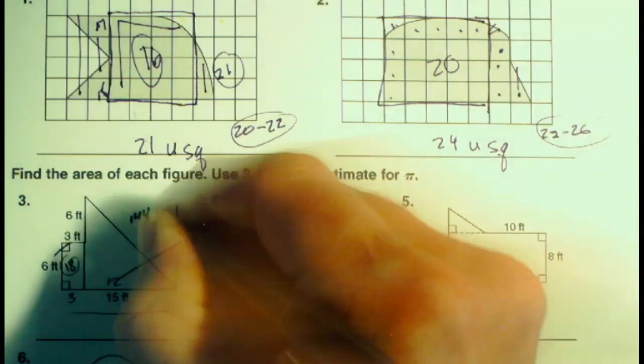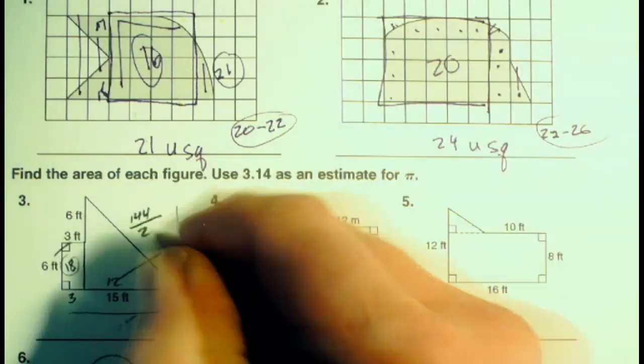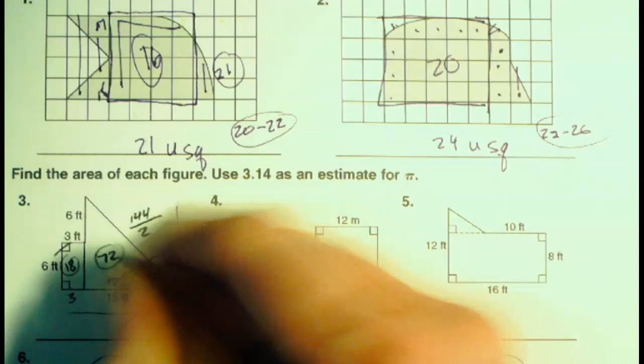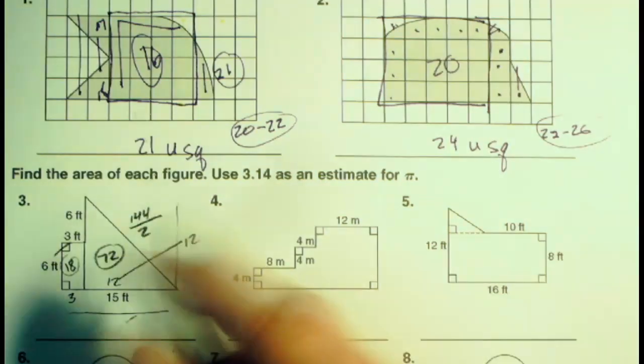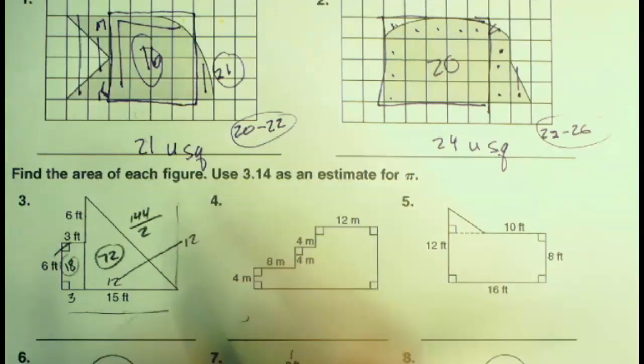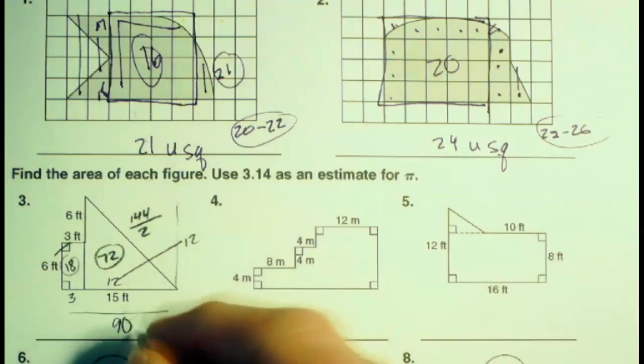Of course, that's for the whole square. So when I divide that by 2, I've got 72. So I've got 18 and 72 there. If I add those up, I'm going to have 90 feet squared.